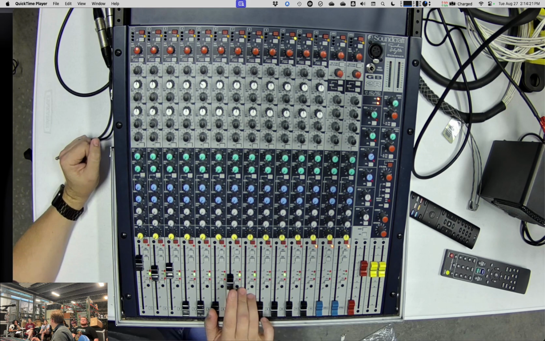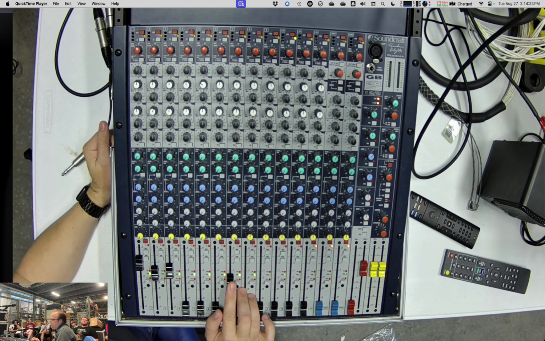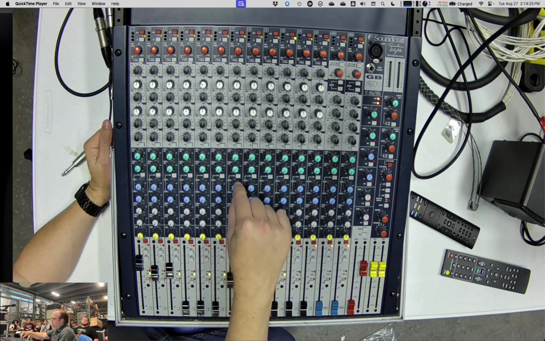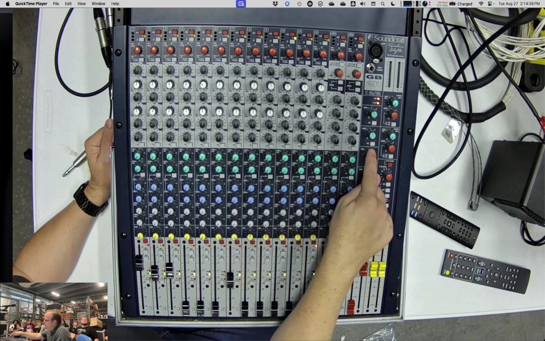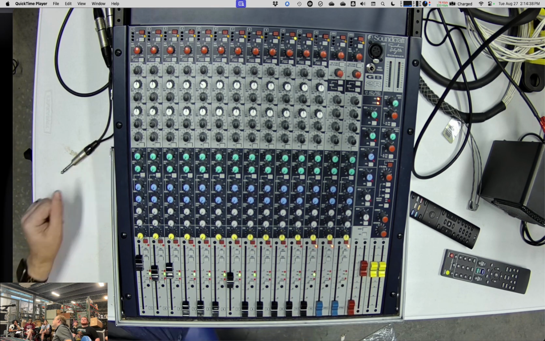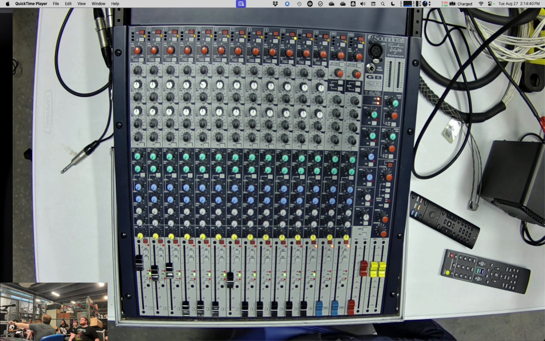Let's say we're going to do this guitar, okay? So I'm going to turn up this aux 3 send on that guitar channel. And that's going to send it out to the aux 3. And you should see now there's signal coming into the reverb, okay? So it's getting reverb now.